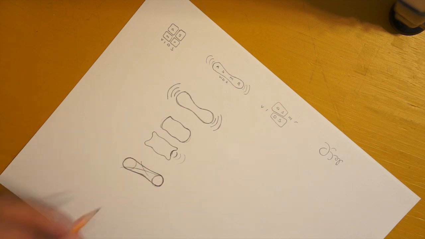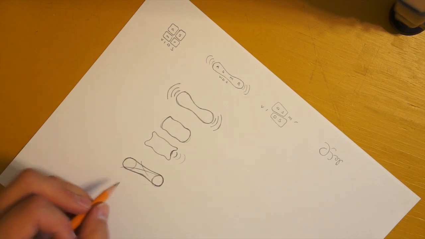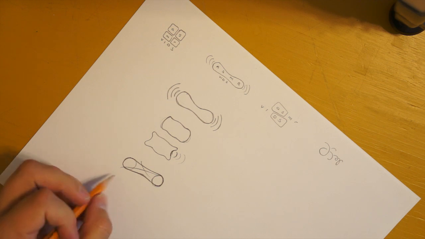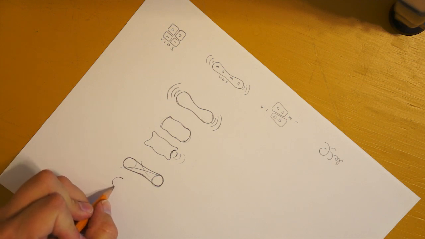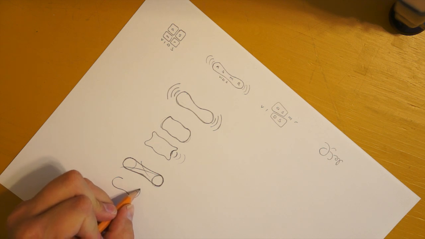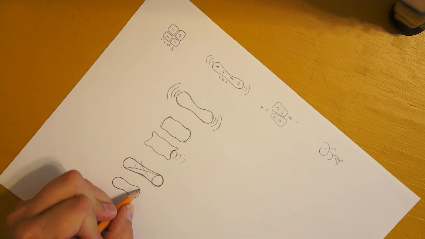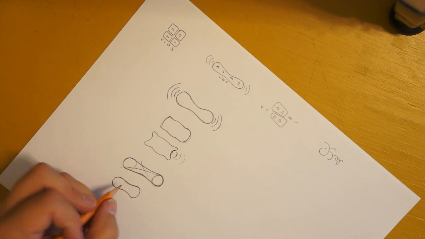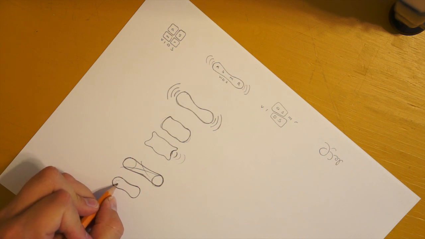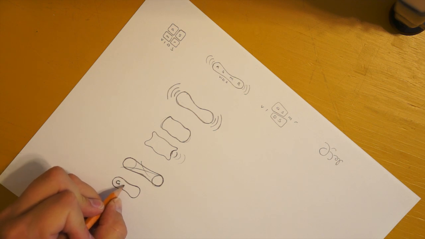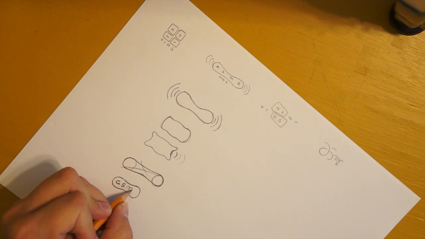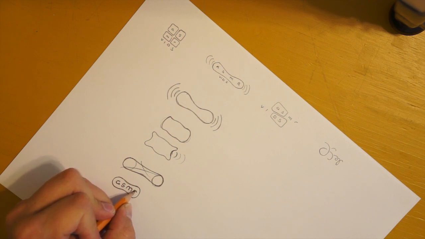Let's try that again. That didn't work out so well. Let's see if we made it really short and stubby. Like that. And put really round lowercase letters in it.